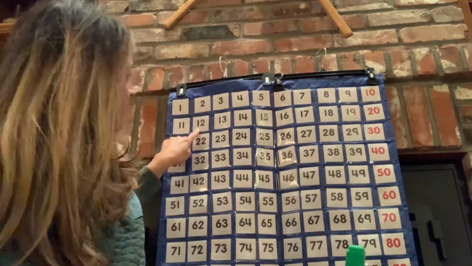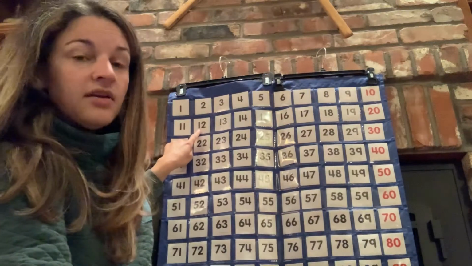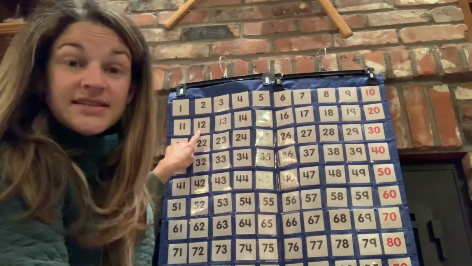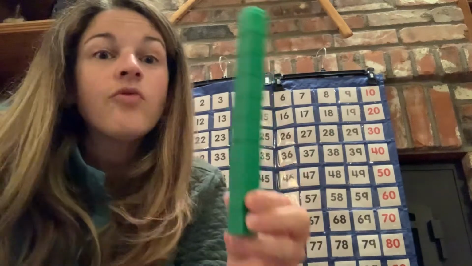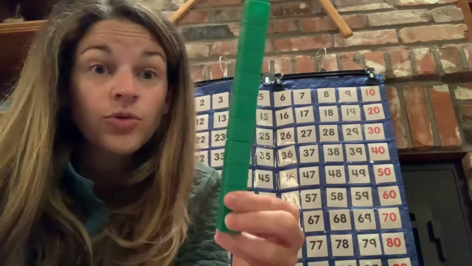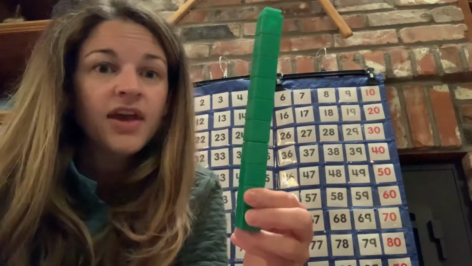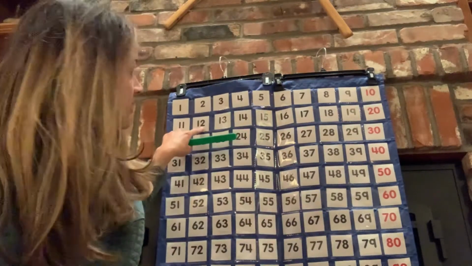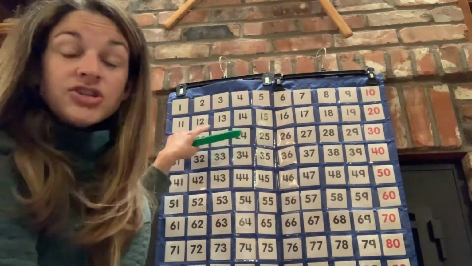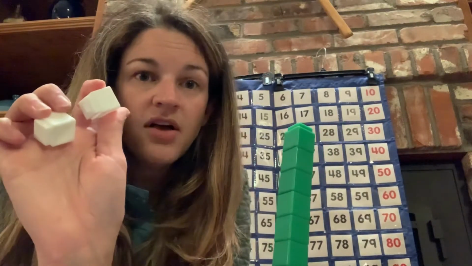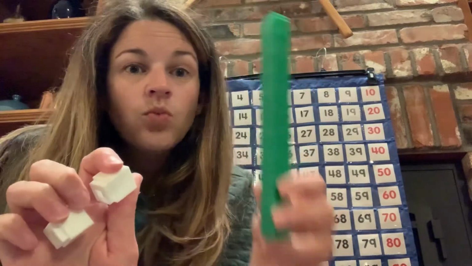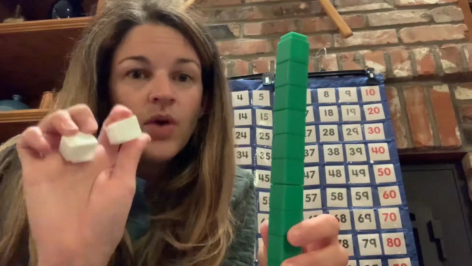The number 12, the first digit is a 1. That first digit is a tens place. It shows us that we have one group of 10. Here's that one group of 10 in the number 12. The second digit is a number 2. That shows us how many ones are in the number 12. These are the 2 ones that were in the number 12. So the number 12 has one group of 10 and 2 ones.